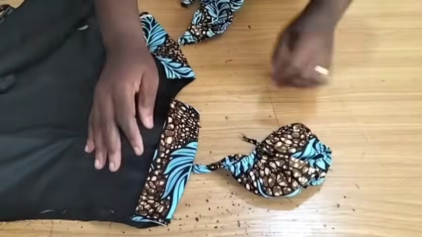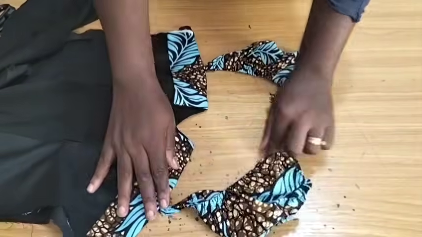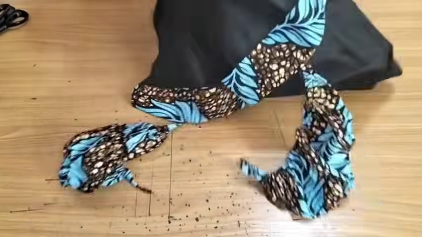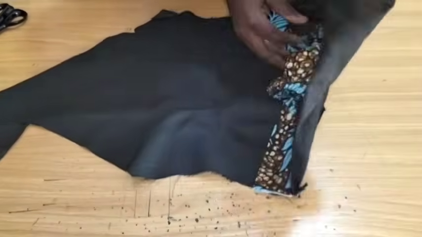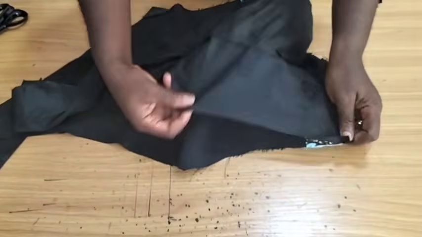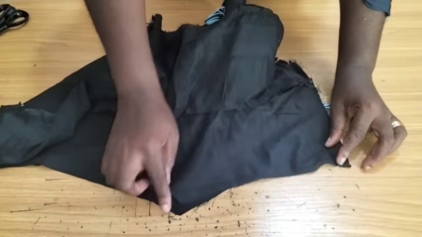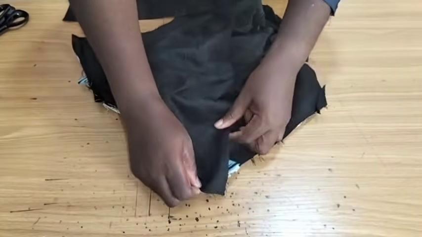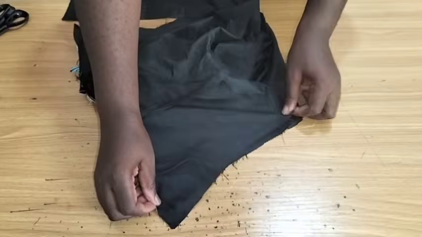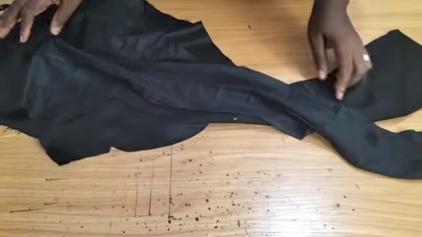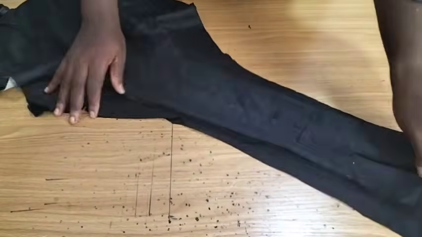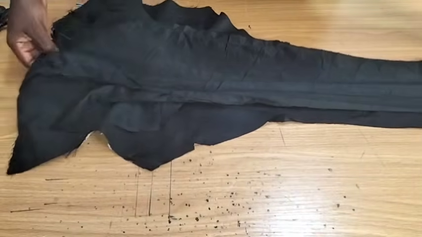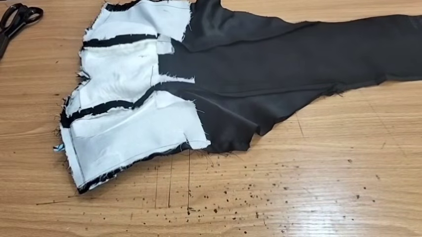Next we are going to close up the sides with 1/2 inch. I'm going to place the dress right side to right side, lining everything tucked in, and stitch 1/2 inch on the side, and then we'll also stitch the other side at 1/2 inch. Then for the down part where we are going to have the gathered line, we'll also place it together and stitch 1/2 inch and top stitch on it. After sewing, this is what I got.